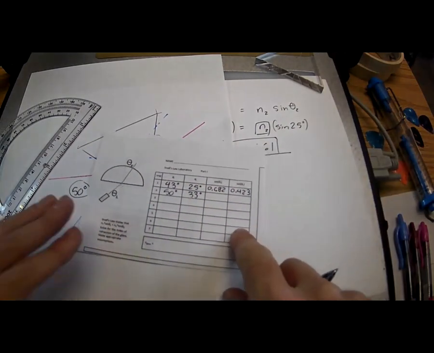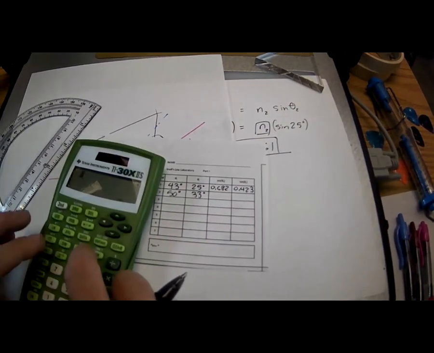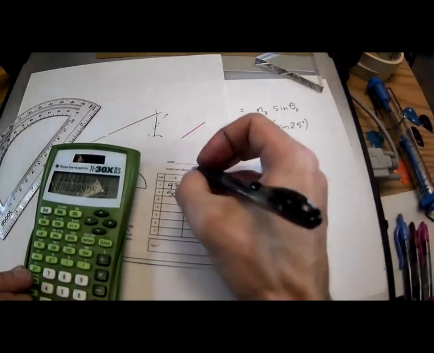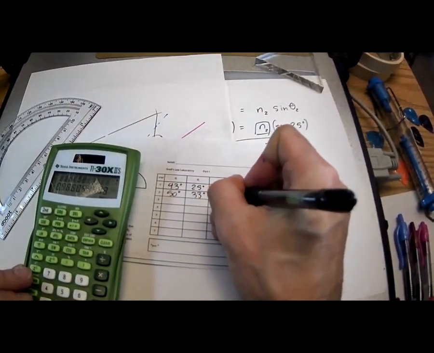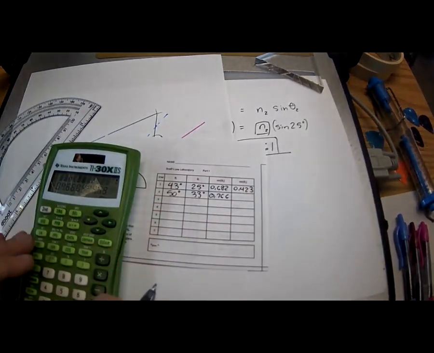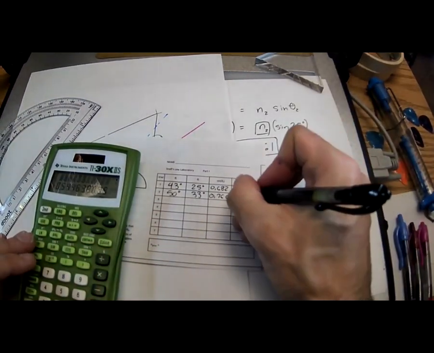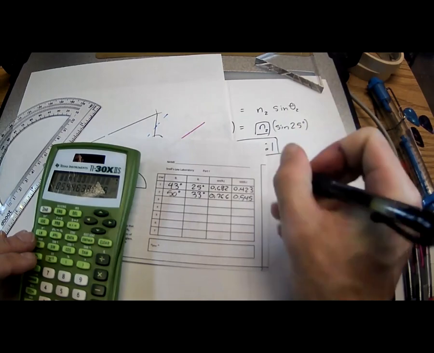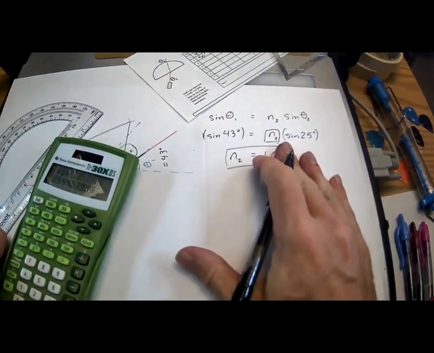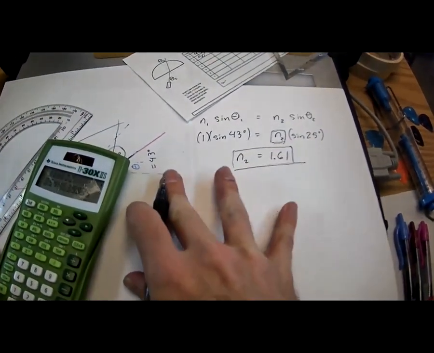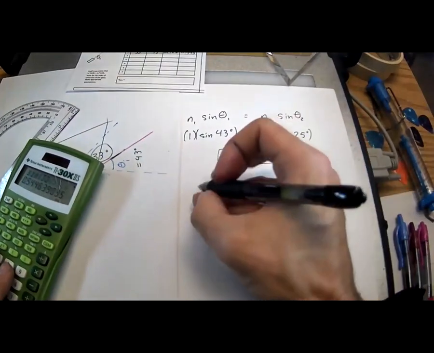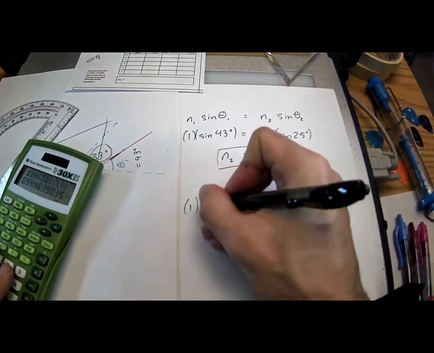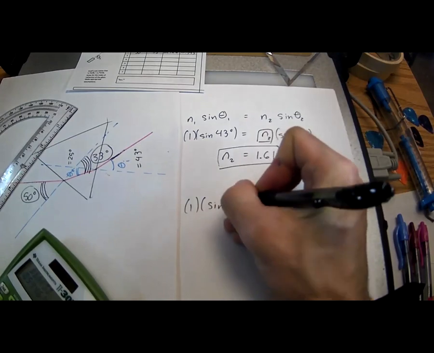Okay. What is sine of 50 degrees? That's 0.766. What is sine of 33 degrees? 0.545. All right. Let's run Snell's law for that pair of angles. So 1 times sine of 50 degrees.